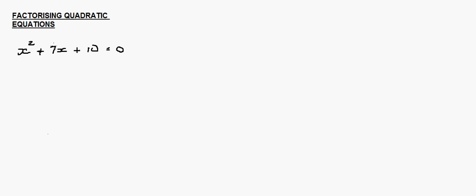Okay, so I know that this involves two sets of brackets, and this will equal 0, and I know that this is x and this is x, because x times x gives me x squared. So all it is now is what times what will give me 10, that if I add or subtract will give me 7. Okay, and I know that 5 times 2 will give me 10, and 5 plus 2 gives me 7. So I get plus 5 plus 2, or plus 2 and plus 5, it doesn't matter.